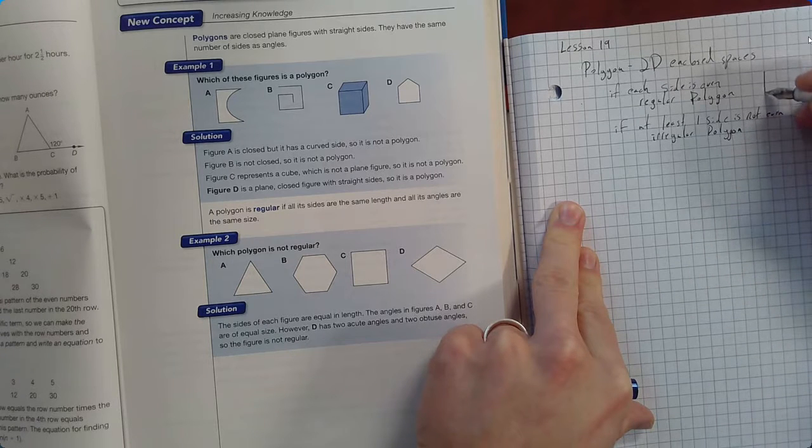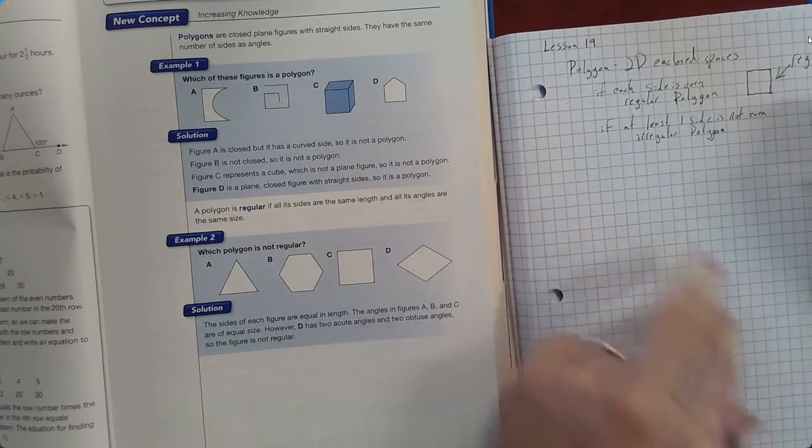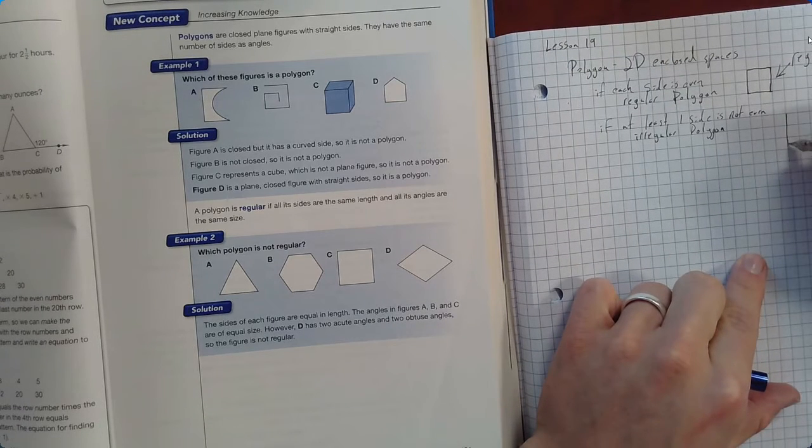So 1, 2, 1, 2, 1, 2, 1, 2, a regular polygon. Okay? 1, 2, 3, 1, 2, 1, 2, 1, 2, 3. Irregular.